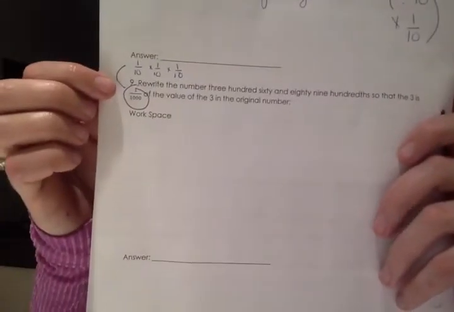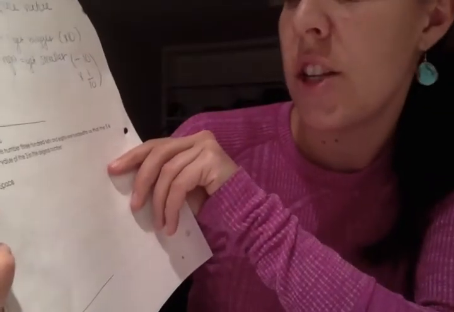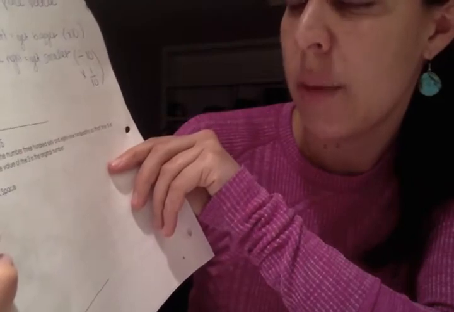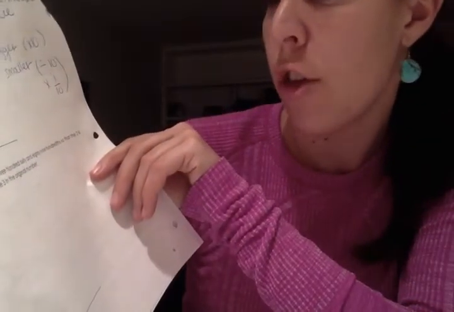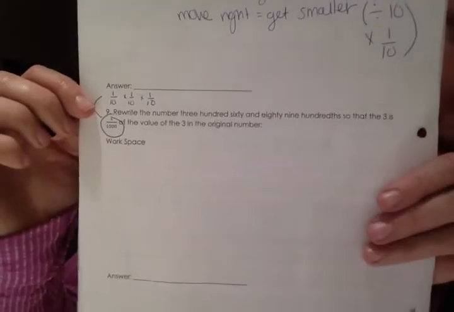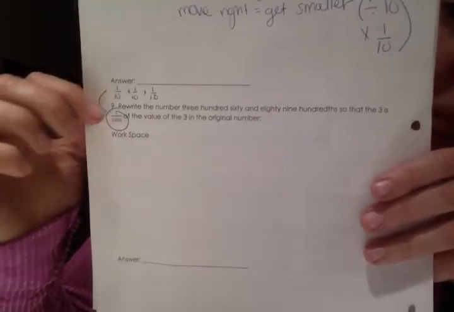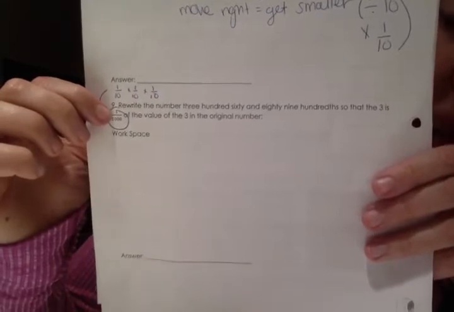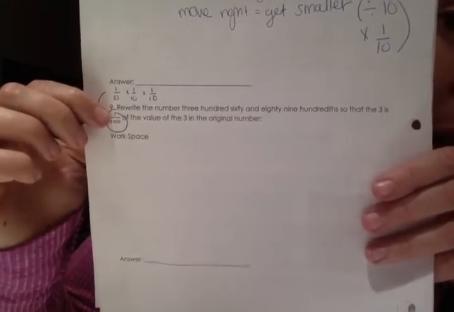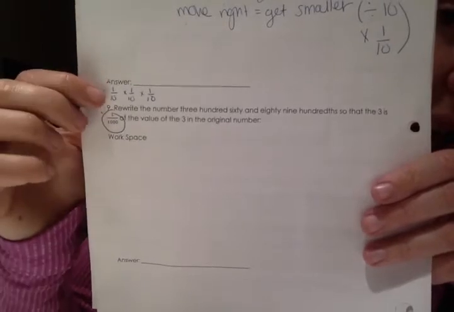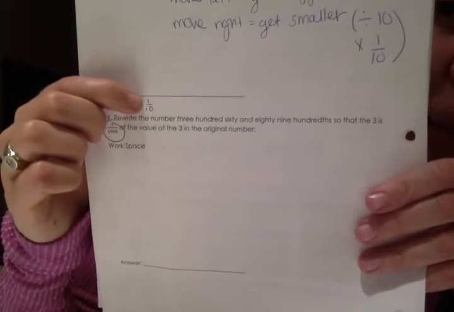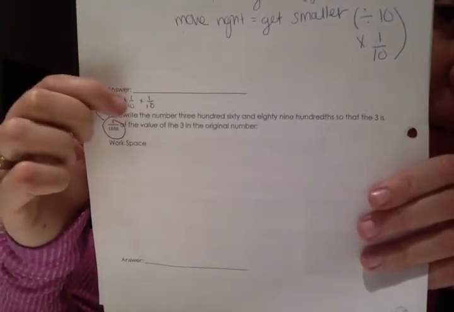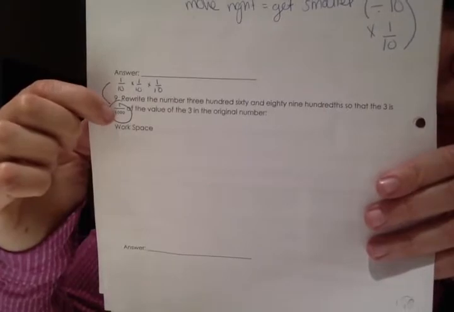For number 9, the number is given to you in word form, 360 and 89 hundredths. That's the number. And you need to figure out how to make the 3 1/1000th the value. 1/1000th is definitely going to get smaller moving to the right. And you can think of it as 1/10 times 1/10 times 1/10, because 10 times 10 times 10 gives you 1,000.